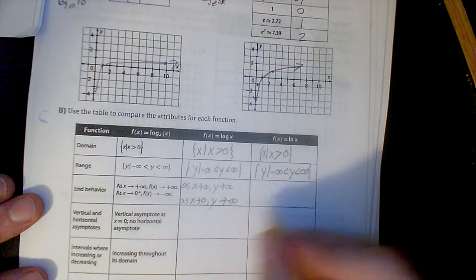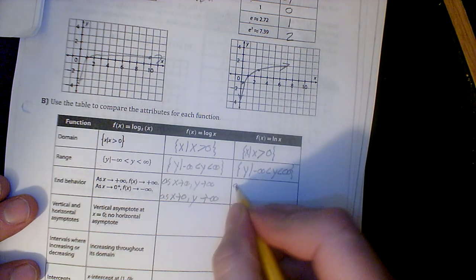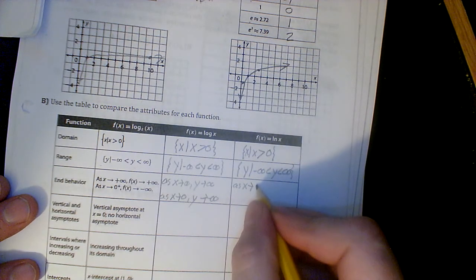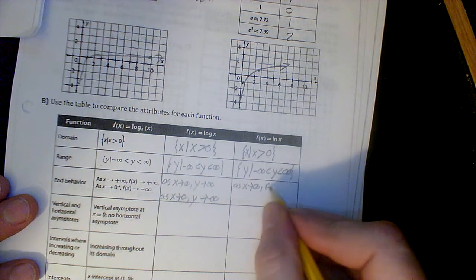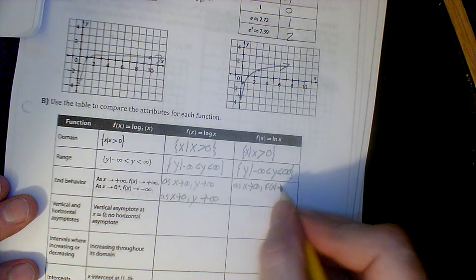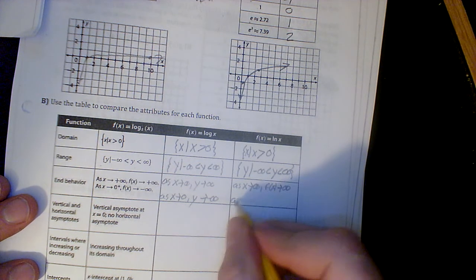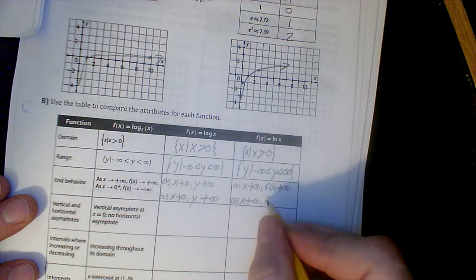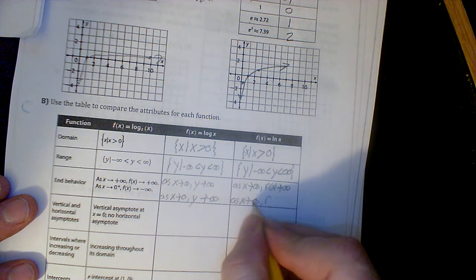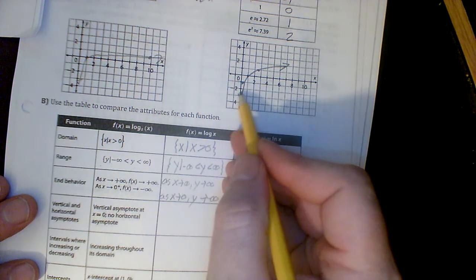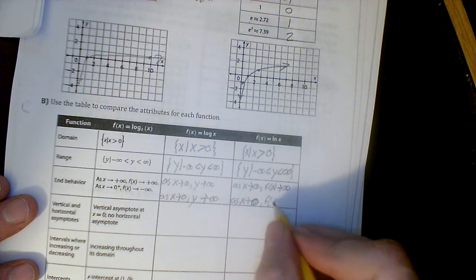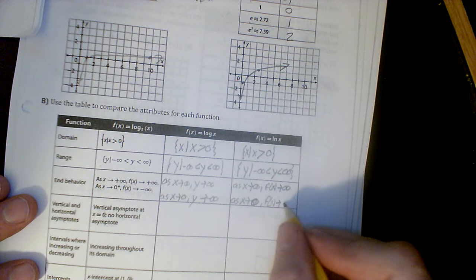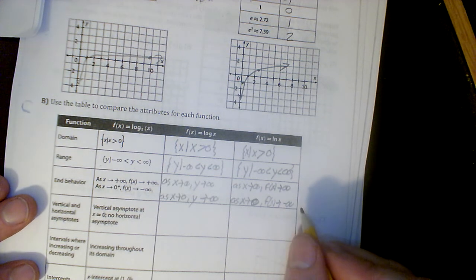As x goes to infinity, the output of x goes to infinity. As x goes to 0, we can see that it doesn't go past 0. The output of x goes to negative infinity.